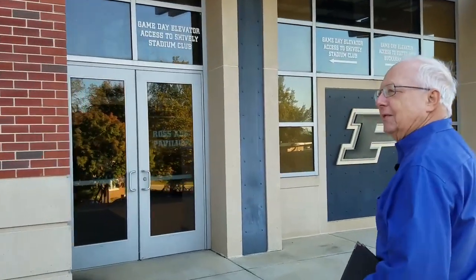So now we're on the west side of the stadium. This is the elevator, this is the entrance where the folks who are fortunate enough to be in those seats come in. We thought it'd be a nice opportunity to give you a look on the inside. So we're now going to make our way into the inside of the facility and talk about the seating levels, the history, and all those sorts of things. So here we go, inside Ross Ade Pavilion.